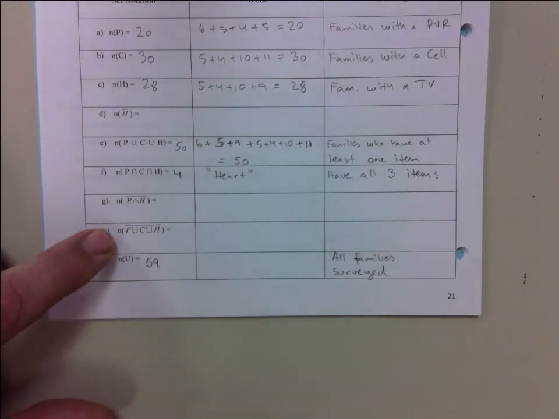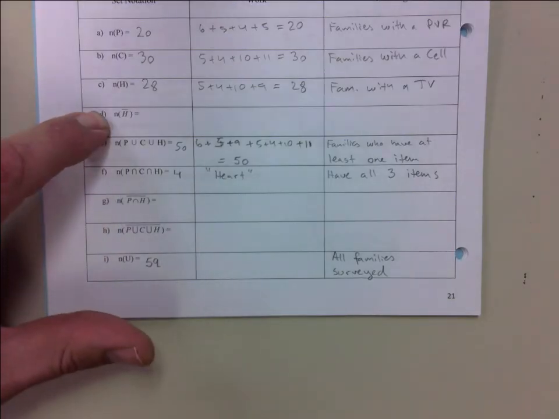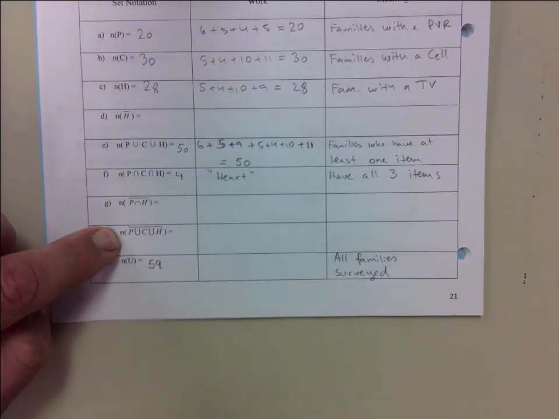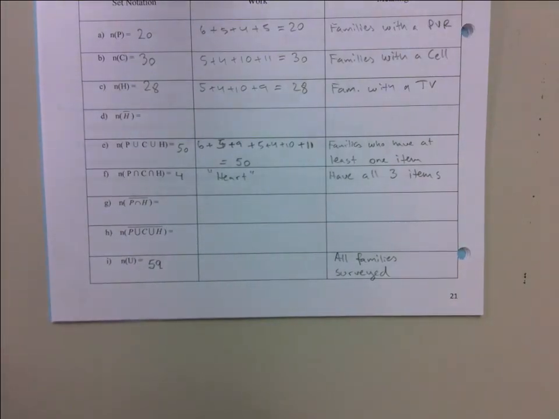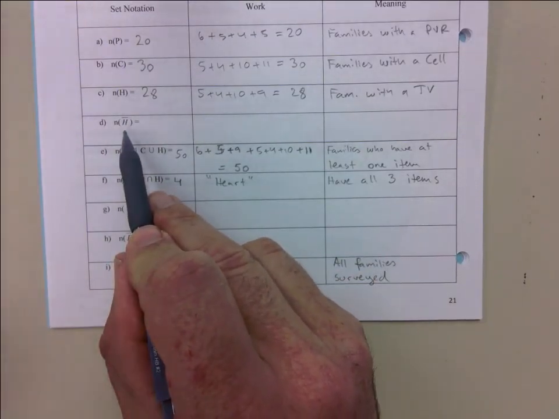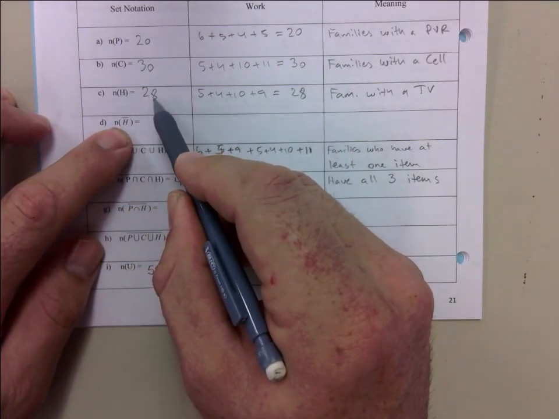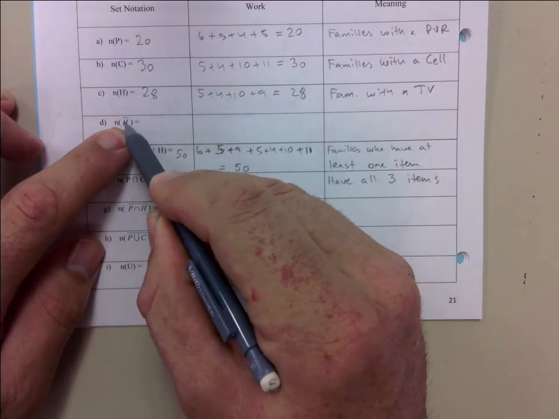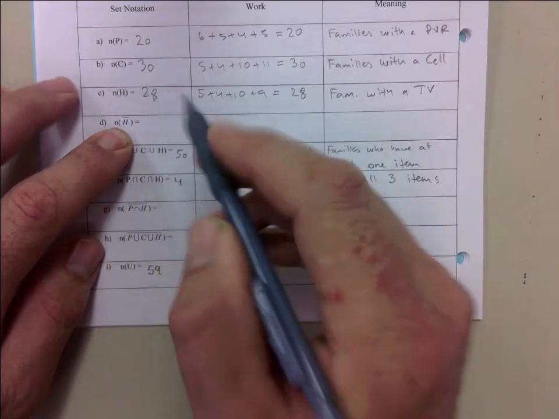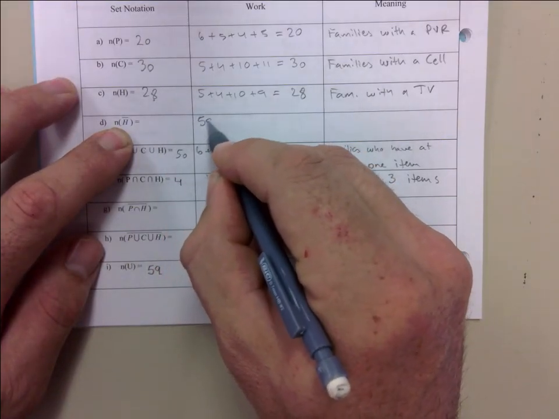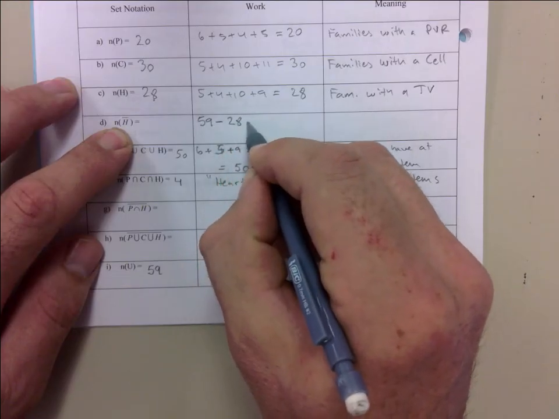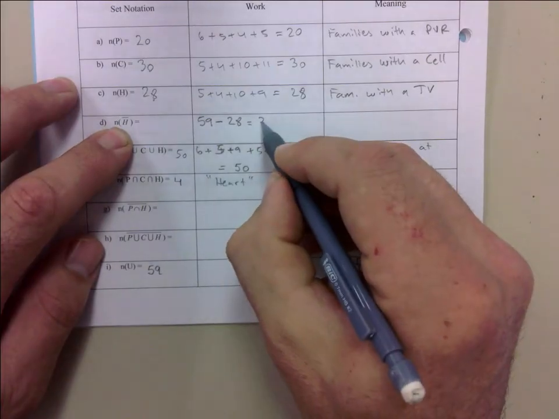Now I want to focus on all these that have a not on top, okay? And what I focus in, you're done copying, right? When you have a not, focus on what you are nodding. Sounds funny, right? But what are you nodding? So in this case, you're saying not what? H. Focus on H. What is n of H? It is 28. So you're basically saying, I don't want the 28. So you're basically saying 59 minus 28. Okay? And that's 31.